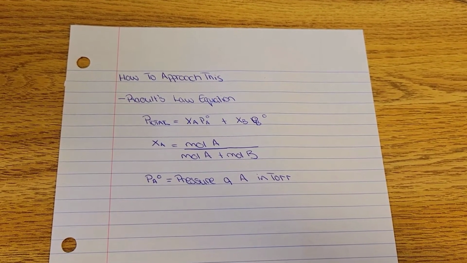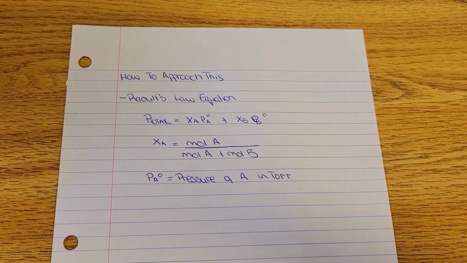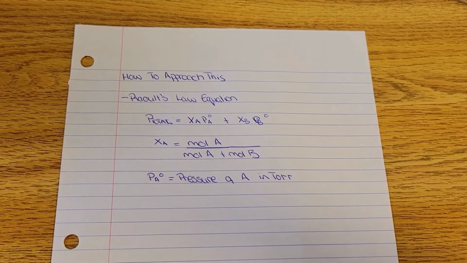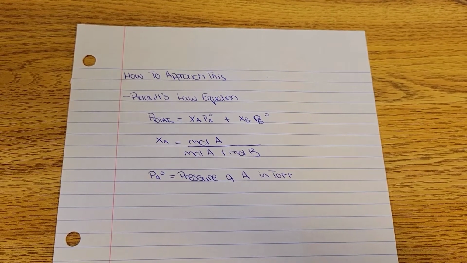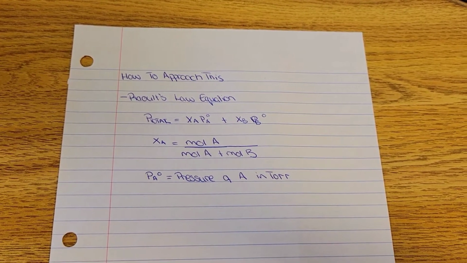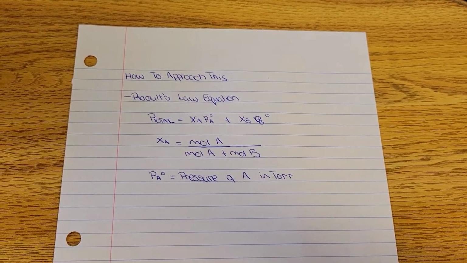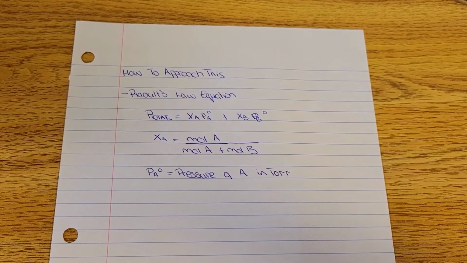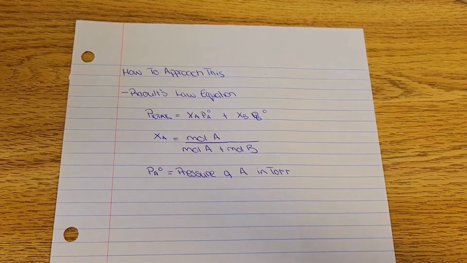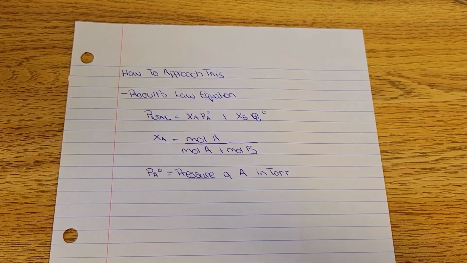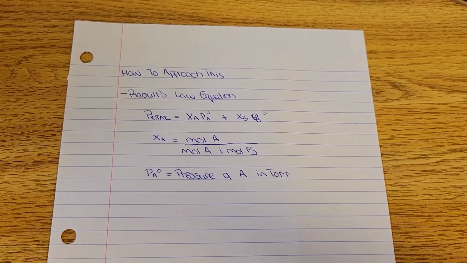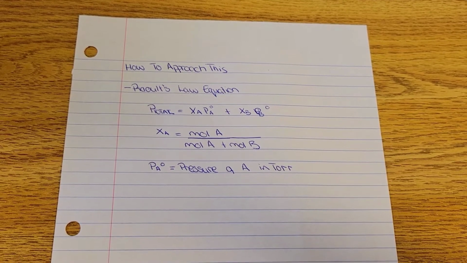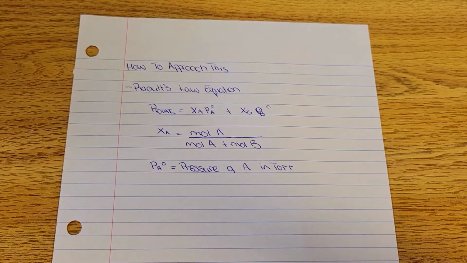We can use Raoult's law to find our total pressure. Raoult's law says that the total pressure is equal to the mole fraction of A times the pressure of A plus the mole fraction of B times the pressure of B. To find our mole fraction, we can just divide the moles of A over the moles of A plus the moles of B. To find our pressure, we just need to make sure that we convert it into torr.